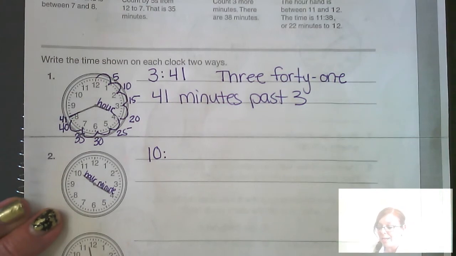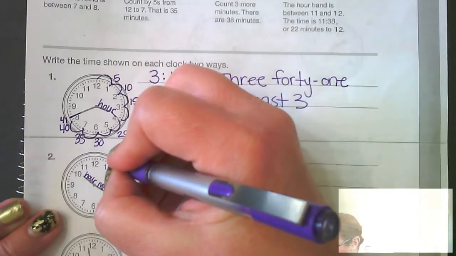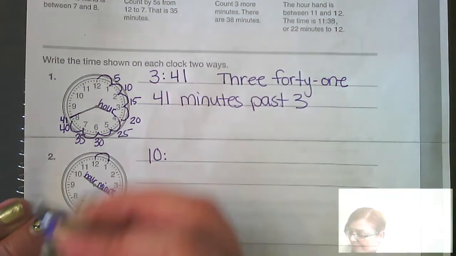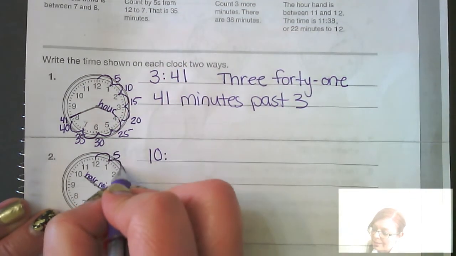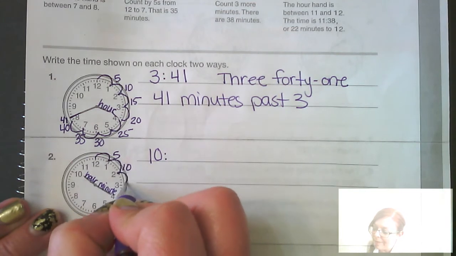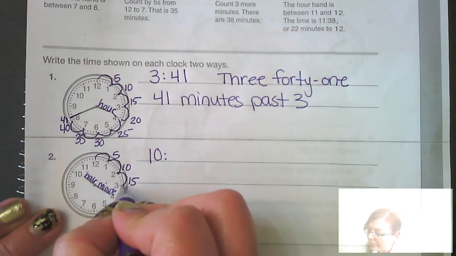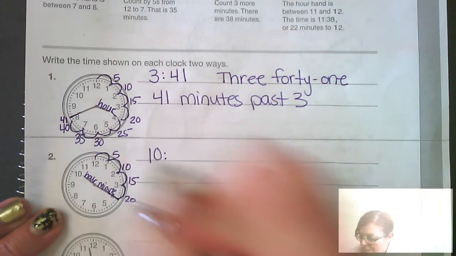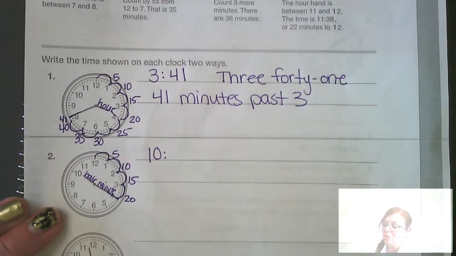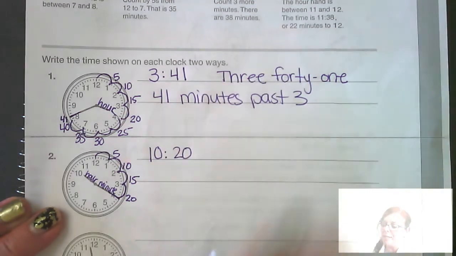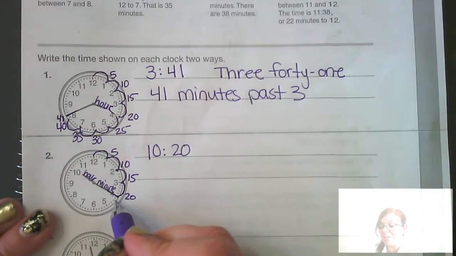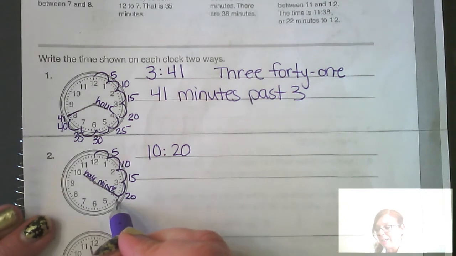And let's go ahead and count. 5, 10, 15, 20. And if I extend the minute hand, it reaches the 4. So it is 10:20. You can say also, because if you continue counting, ready?